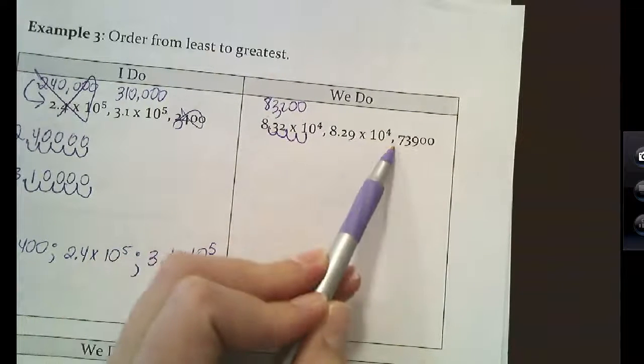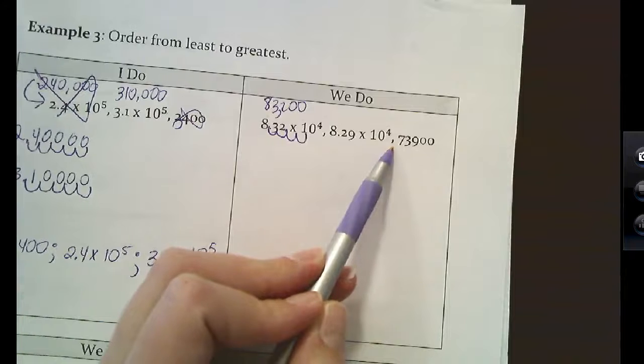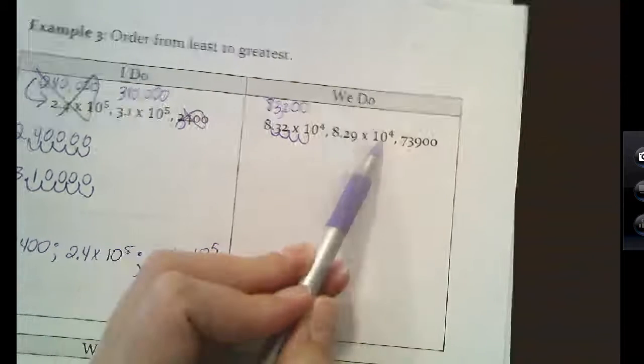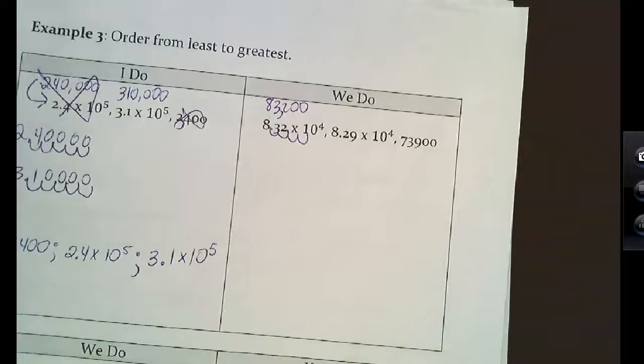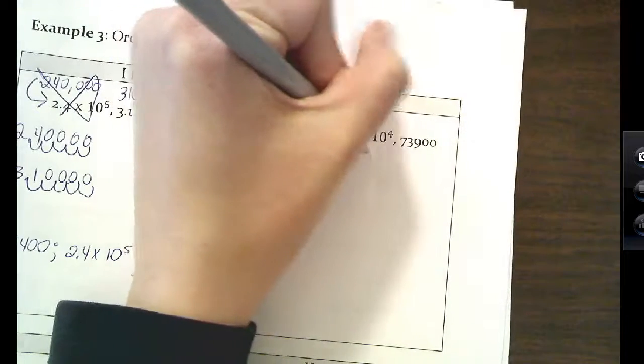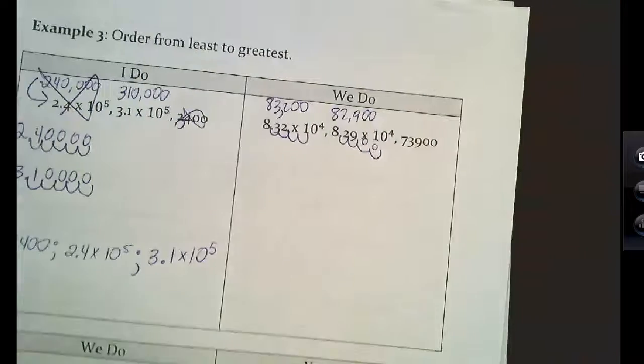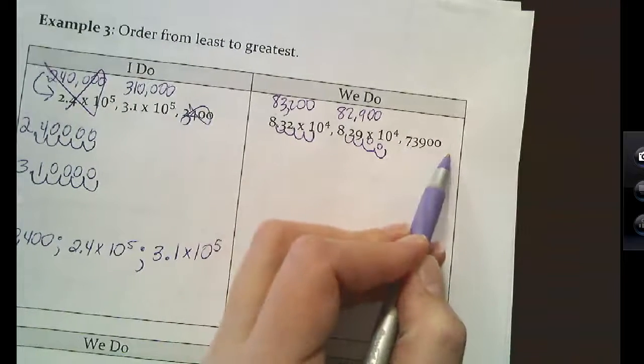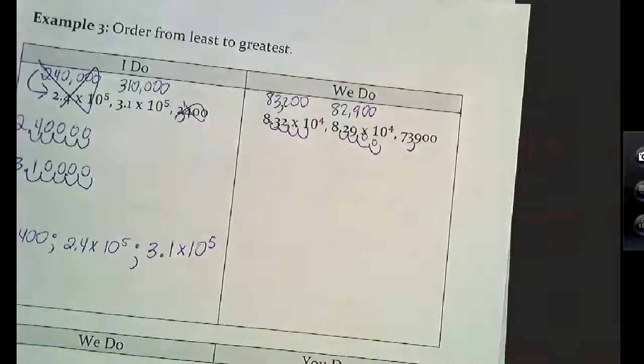Help me convert this. Focus with me. Help me write this in standard notation. Go ahead. Good. So did you get 82,900? Good. And then what's this last number here? 73,900. So I'm going to add in the comma.